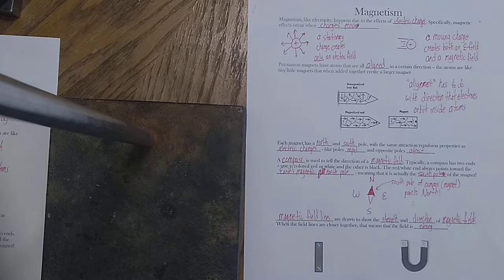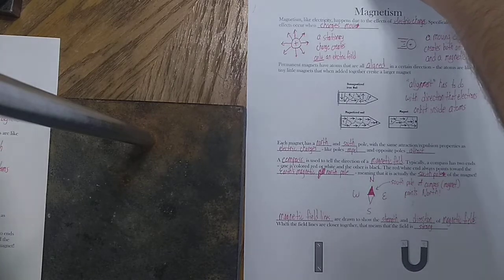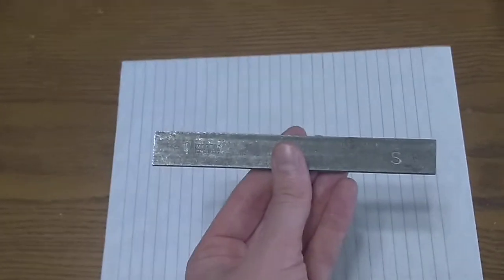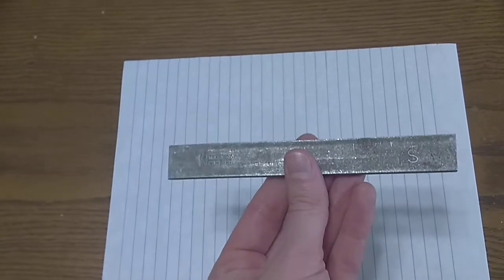Let's see, what do I want to show you right now, though? I think I can show you some magnetic field lines. So here's what I'm going to do. I'm going to put this bar magnet north, south, under this piece of paper. Okay, so it's under the piece of paper.